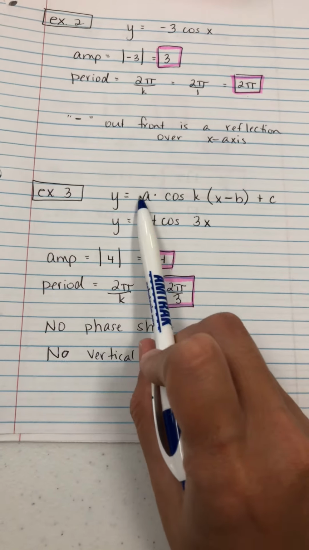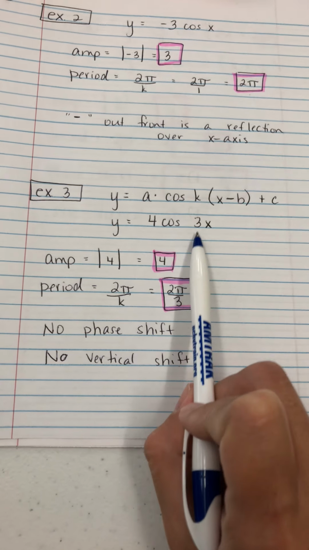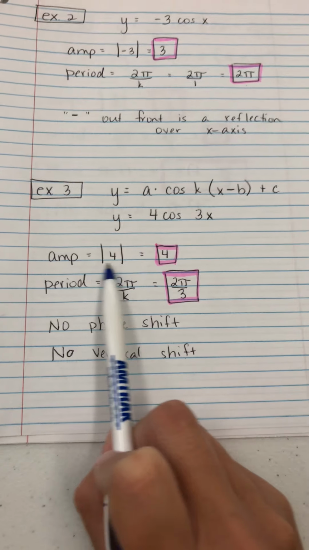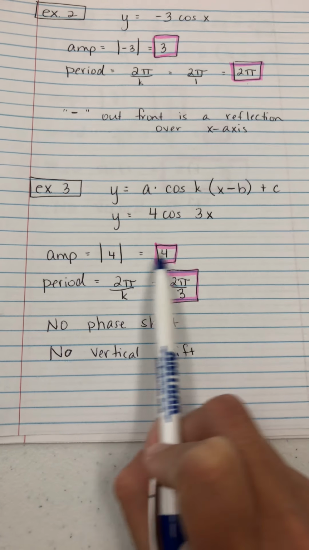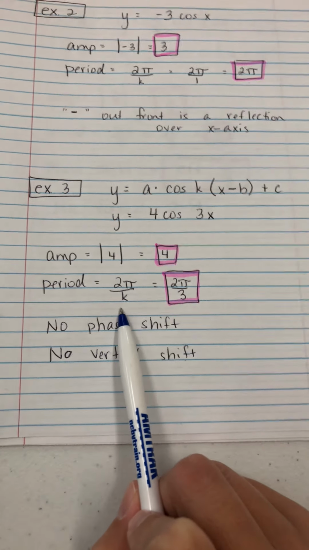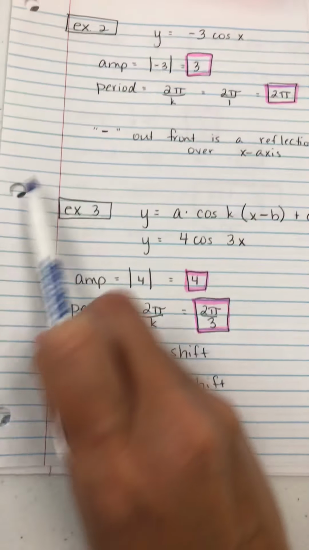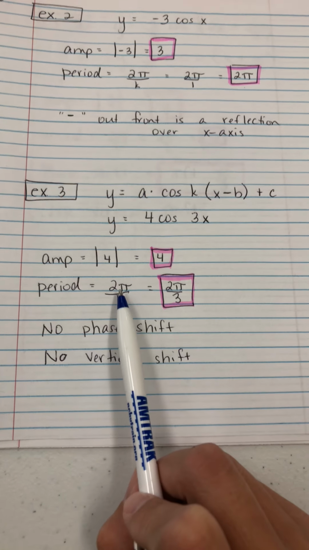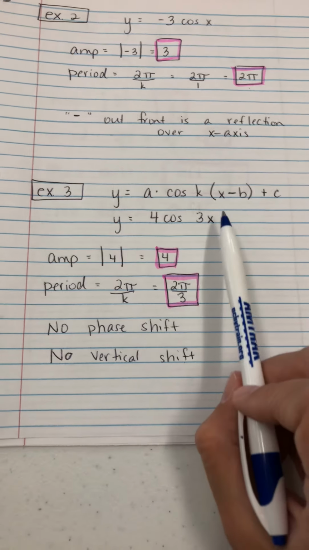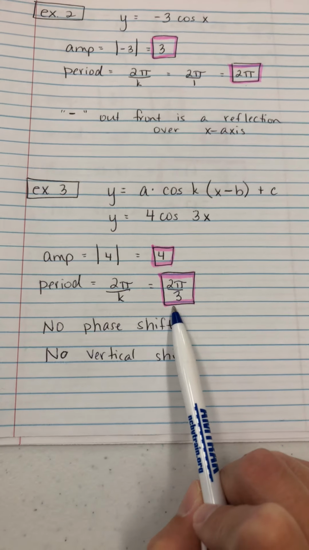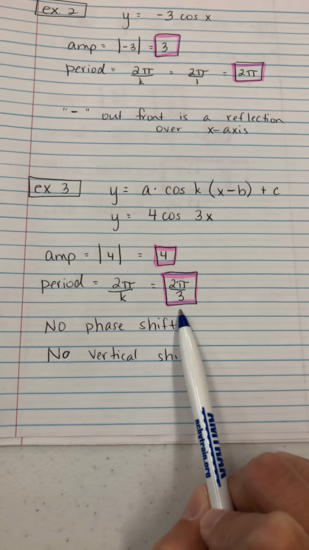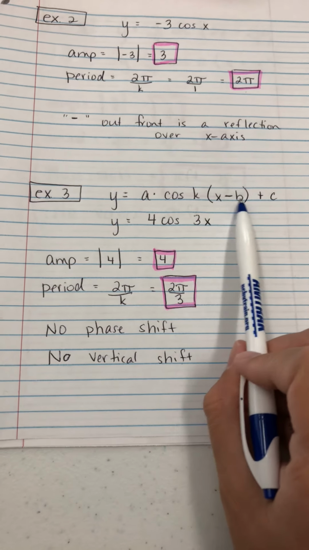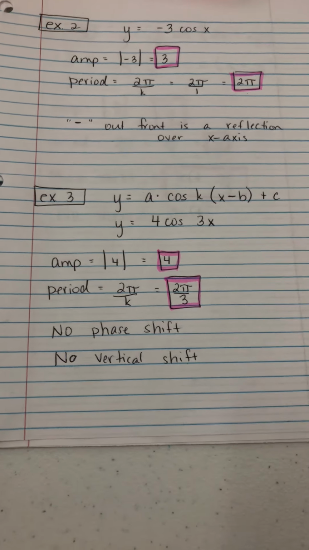So here I just basically have that my A is 4 and my K is 3. That means the amplitude is the absolute value of 4, which is 4. And the period, how long it takes to make one full rotation, is just 2 pi divided by K. So in this example, since the K is 3, your period is 2 pi thirds. Again, there's no phase shift and there's no vertical shift.